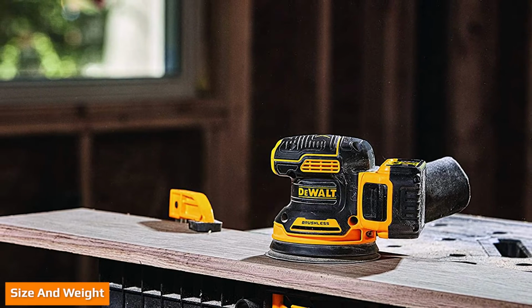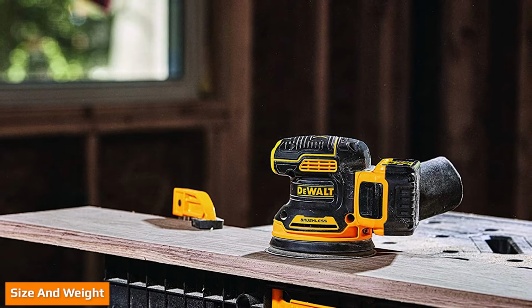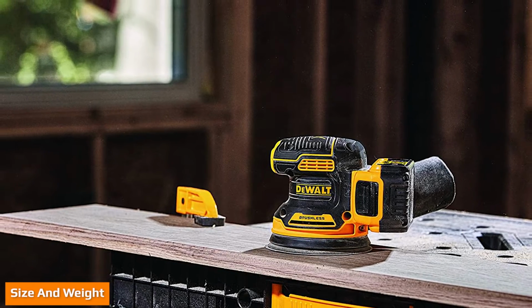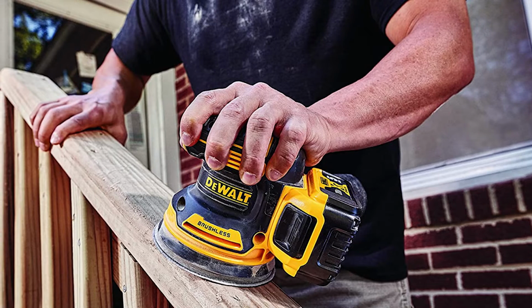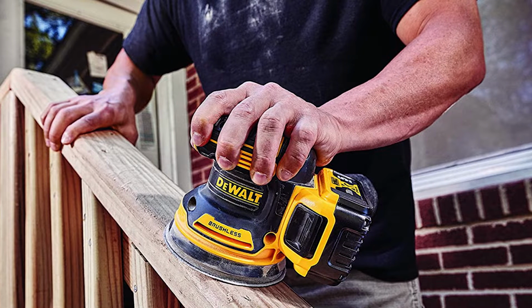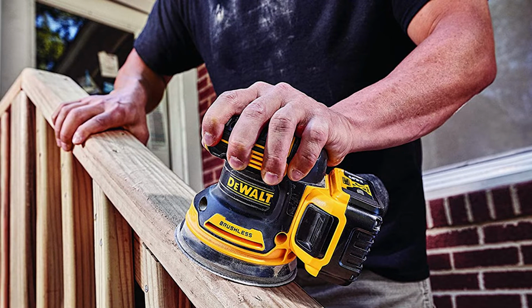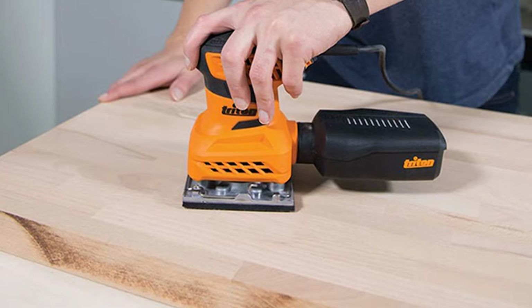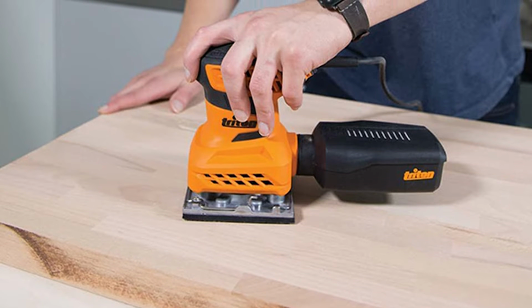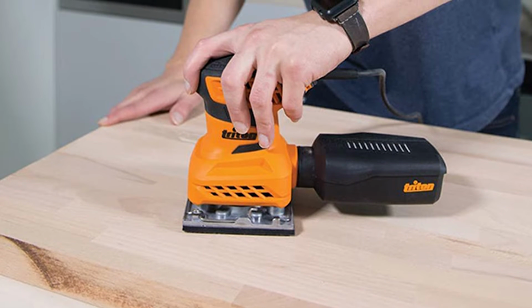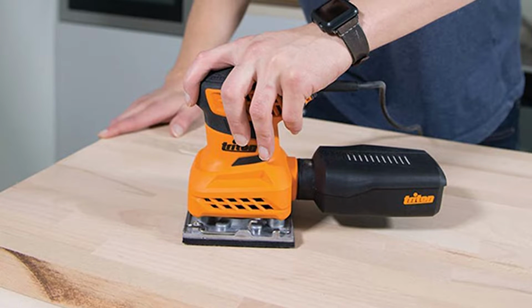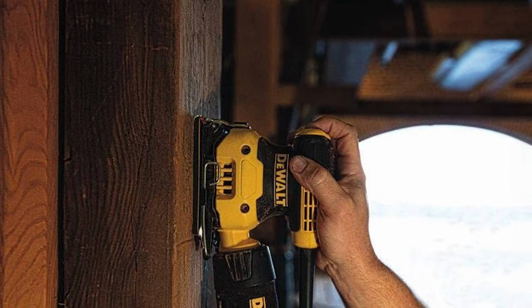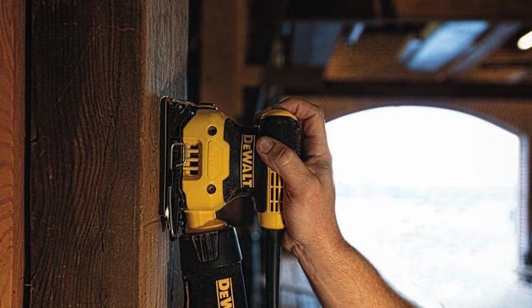Palm sanders use only a quarter of a sandpaper sheet. This means their base plates are only nearly half the length of an orbital model. They are compact and almost fit in your palm. There are noticeable differences in height and weight as well. Most orbital sanders can weigh more than 5 pounds and have a height of about 7-8 inches. The other type can be as lightweight as 2-4 pounds, with almost no models higher than 6 inches. The more compact size makes it easier to use and store a palm sander.